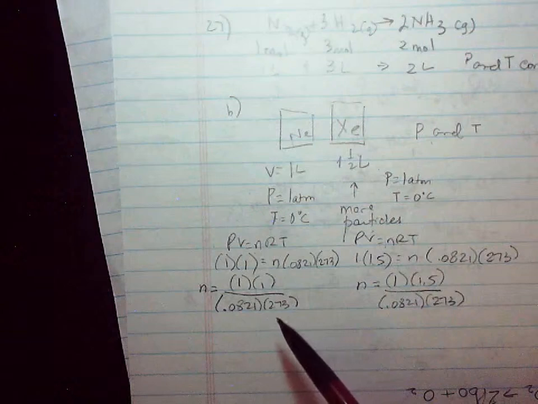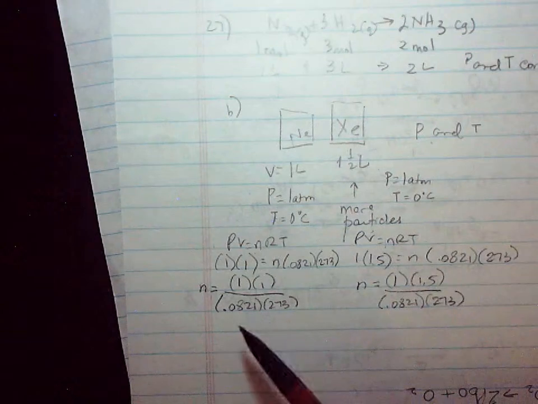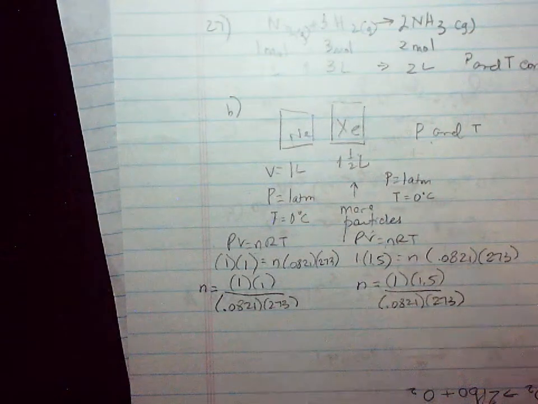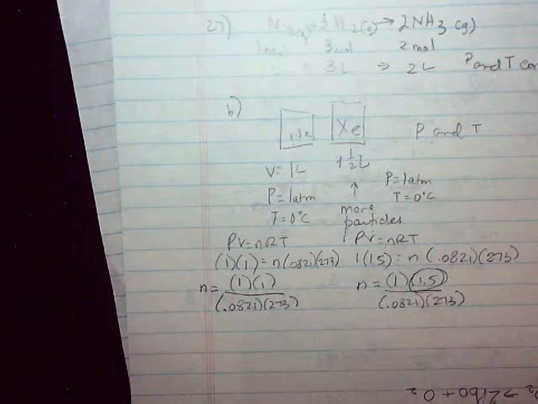Not that I actually have to put these numbers in the calculator and simplify. It's pretty obvious to tell that one of these is going to be a bigger value than the other one, right? Which one's going to be a bigger value? Because it's got a bigger numerator, right? Okay, make sense?